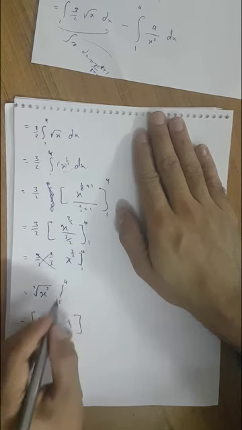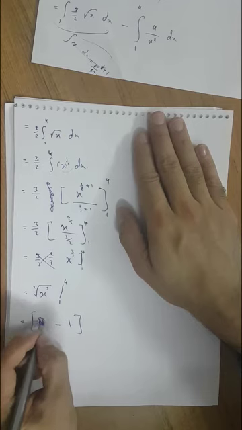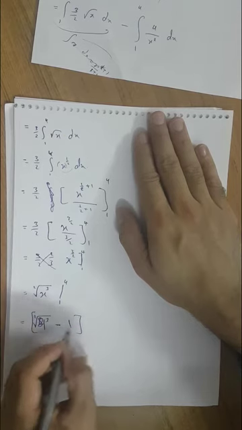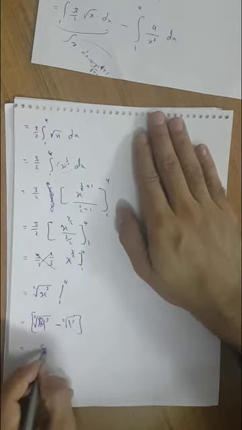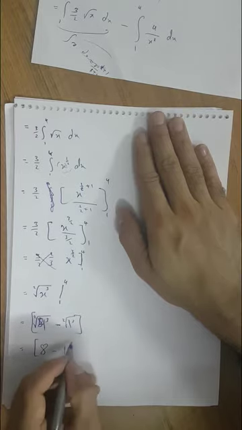We put 4 here, so 4 to 3 over 2 and 1 to 3 over 2 is equal to 8 minus 1. Okay, dear, that's the result.